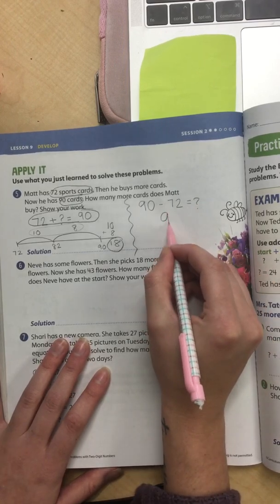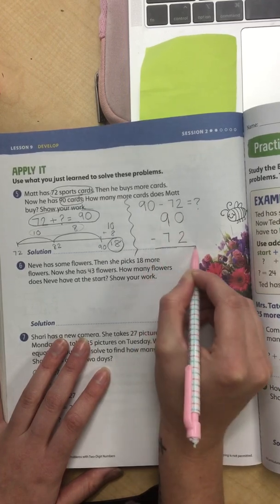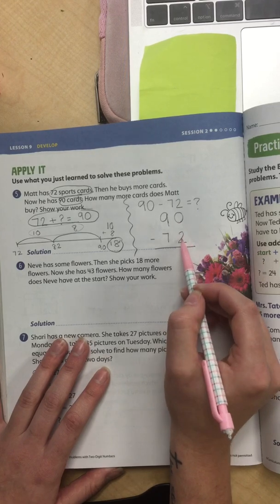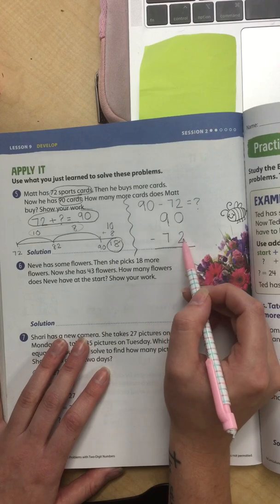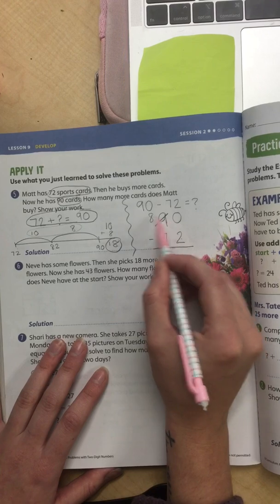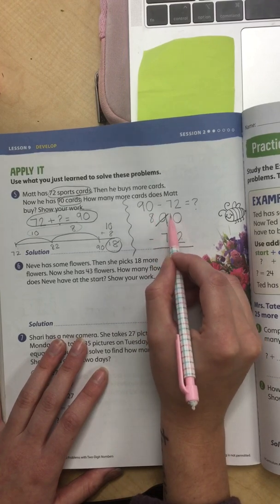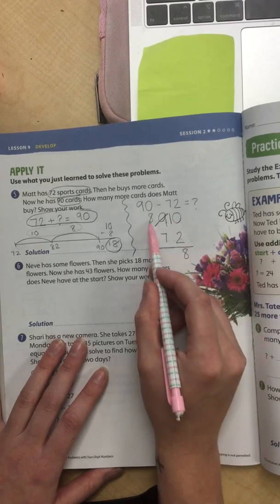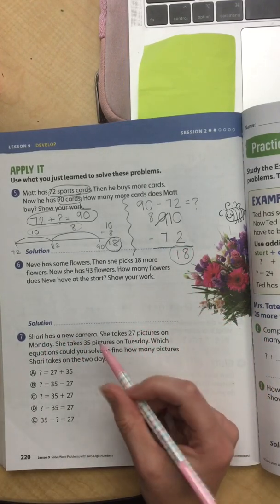So if I stack it, 90 minus 72, more on top, don't stop. More on the floor, go next door and borrow some more. So I have more on the floor. I'm going to go next door. My 9 becomes an 8. I'm going to take that 10 over here. I have 10 minus 2. That equals 8. 8 minus 7 equals 1. I get 18.